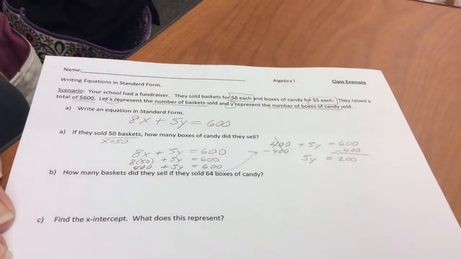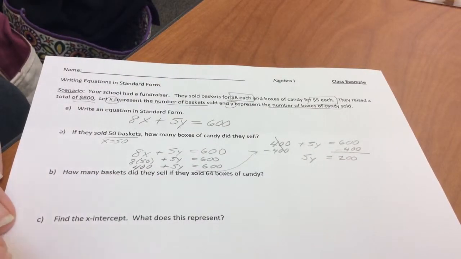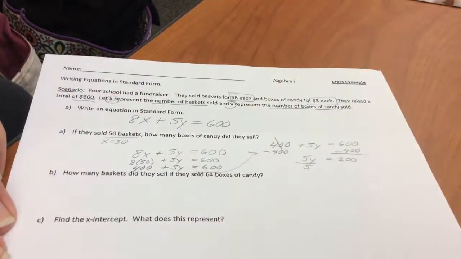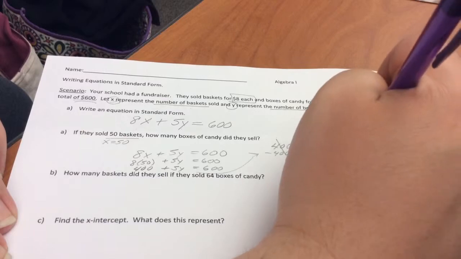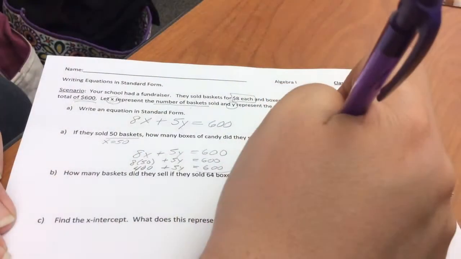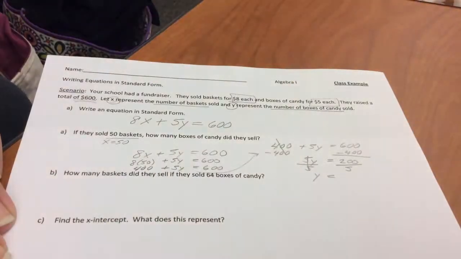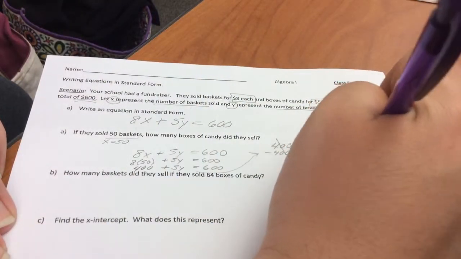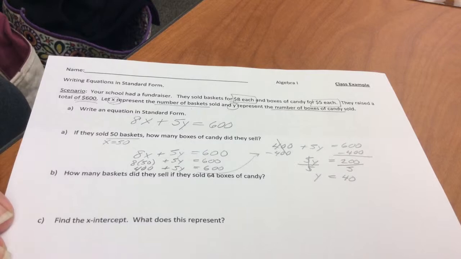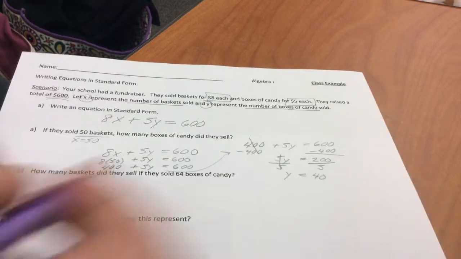I've got 5 times Y. In order to undo that multiplication, I've got to divide. So I've got to do the inverse operation. 5 divided by 5 is 1, so I'll be left with 1Y. Over here, 200 divided by 5. So Y equals 200 divided by 5, which is 40. So that means if we sold 50 baskets, then we sold 40 boxes of candy.